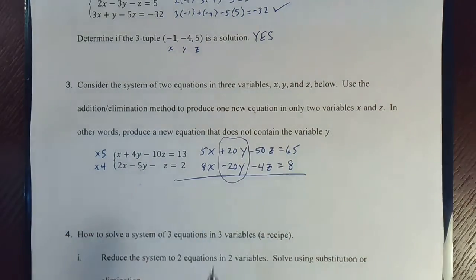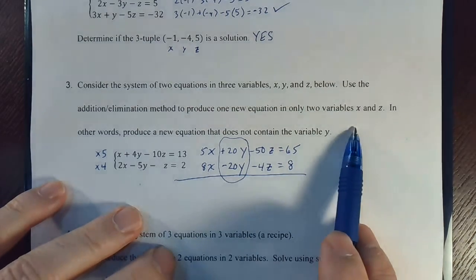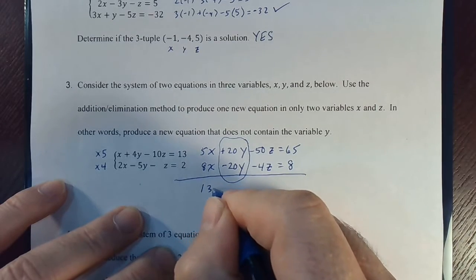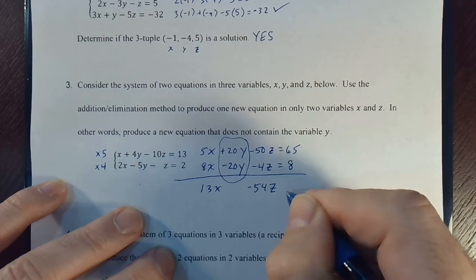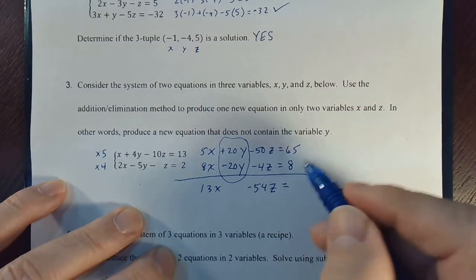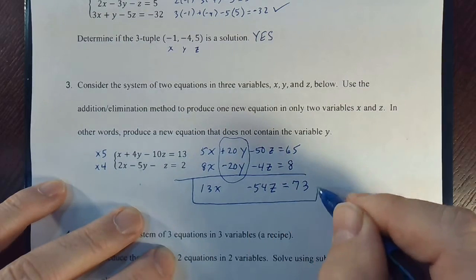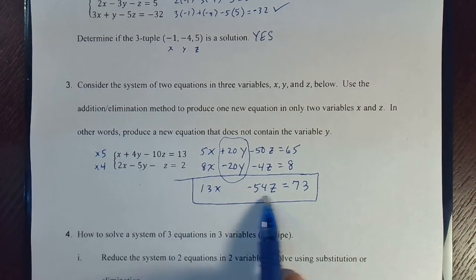We haven't done it yet, but when I add the two equations together, y will disappear. We'll get an equation in only variables x and z. So this looks like it's 13x minus 54z equals 65 and 8 is 73. That is our new equation that has only two variables.